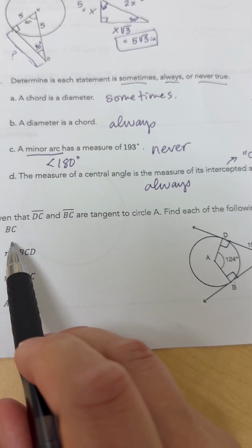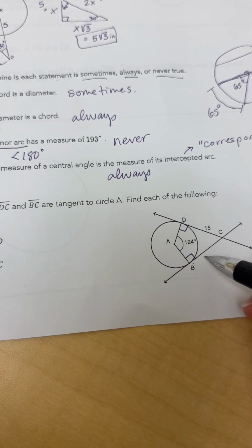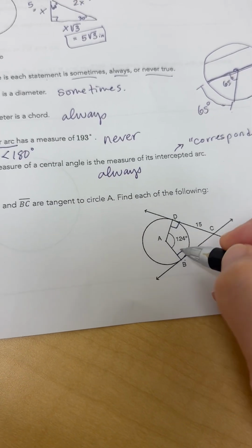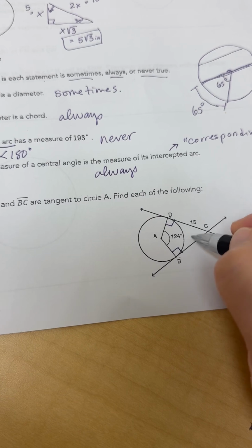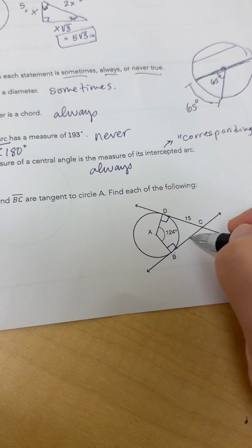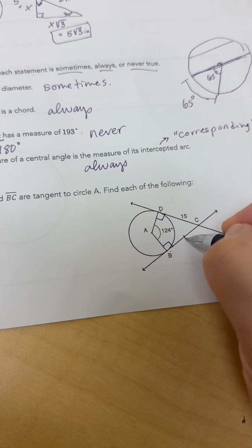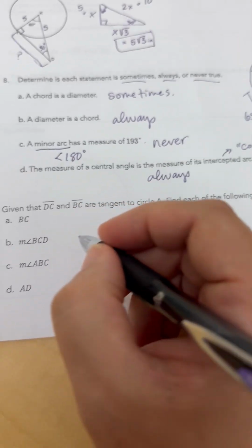So BC is this segment here. Because these are both tangent lines, these line segments here at the point of tangency and this exterior point are going to be congruent. So they're both going to be 15.